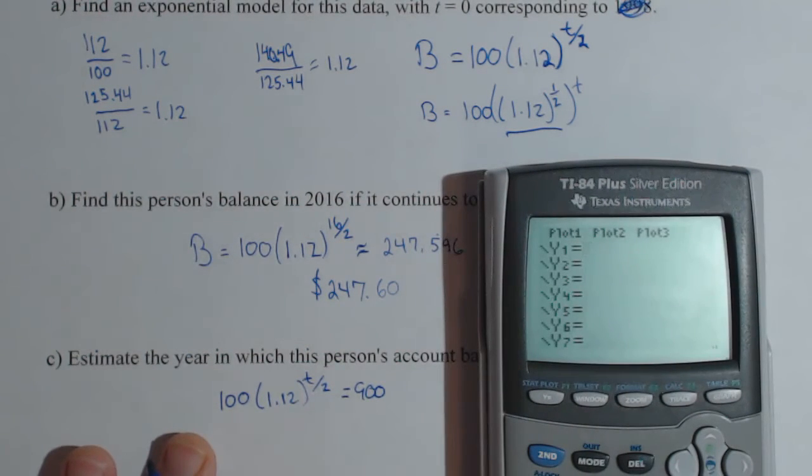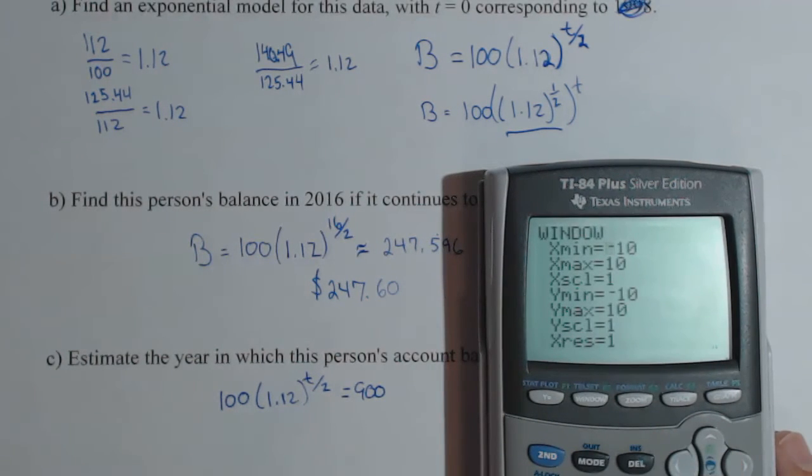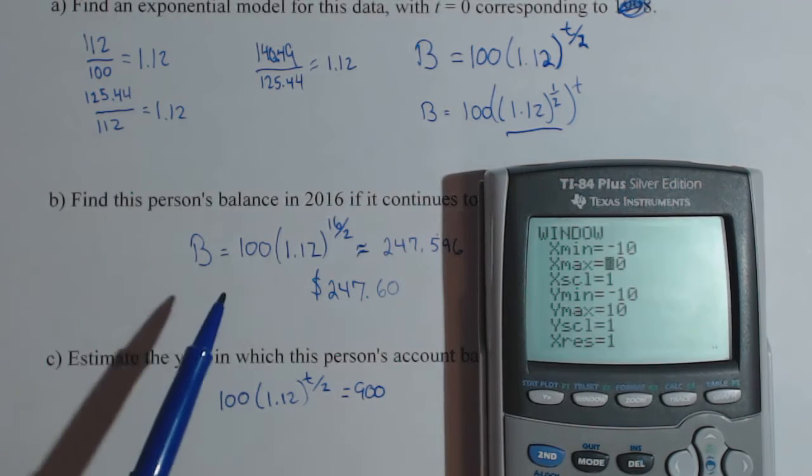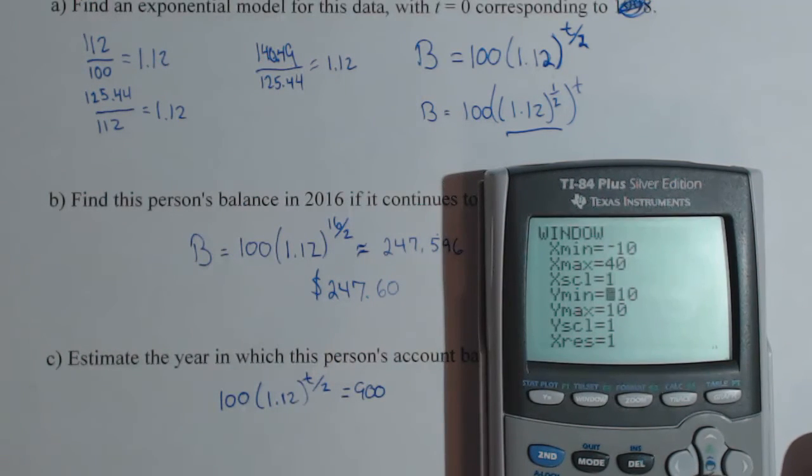So what we're going to do is put in our model on one line, so 100. If you want to divide both sides by 100 to make the numbers a little bit smaller, there's nothing wrong with that. And we'll use x over 2. So there's our model, and then we'll put 900 on the second line, and what we're looking for is where they intersect. But we need to make sure we have a window that will allow us to see that. We know it's going to take more than 16 years to get up to $900, so let's start with 40 for years, and the y max needs to be bigger than 900 so we can see it. So let's make the y max 1,000.